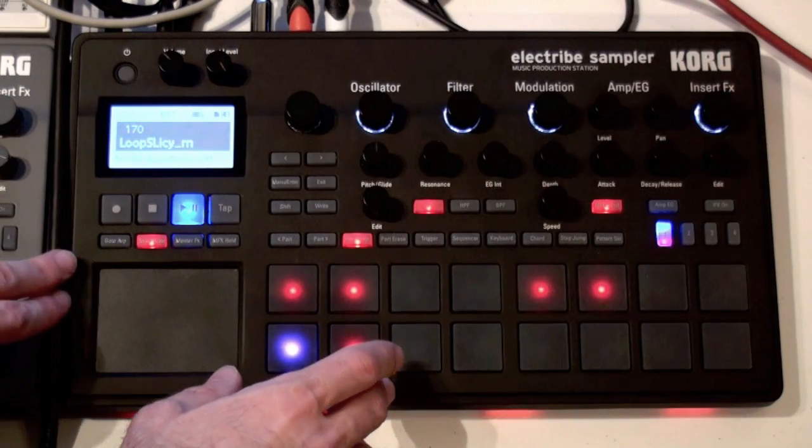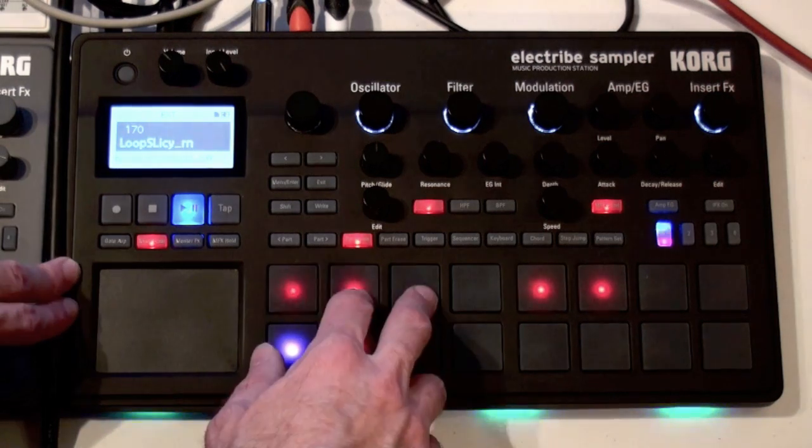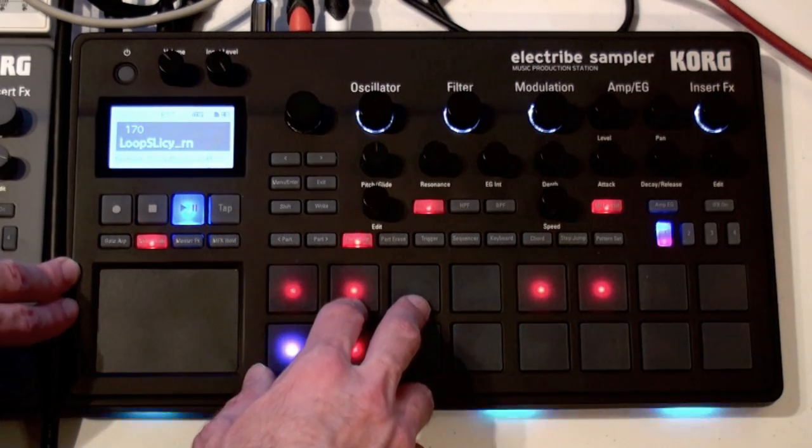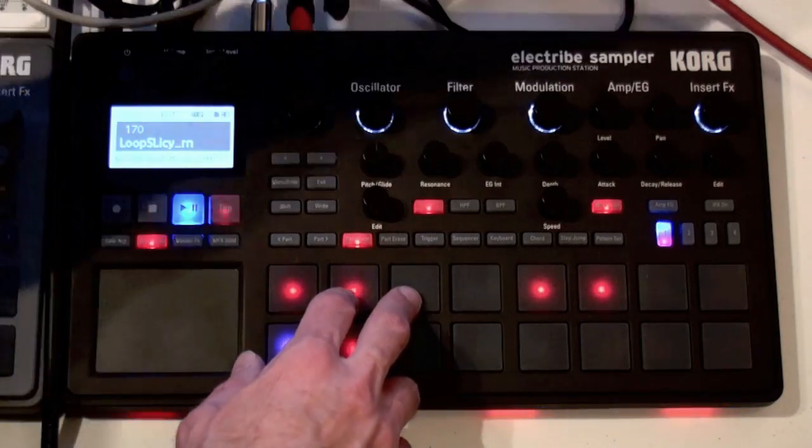We're going to cover some things that are less than obvious, but they're very important if you want to use this machine. We're talking about looping and also time slicing.